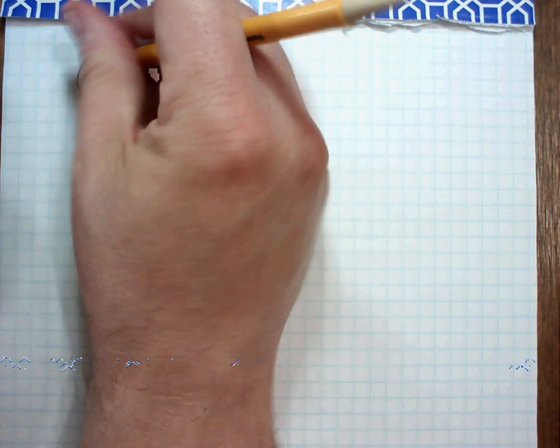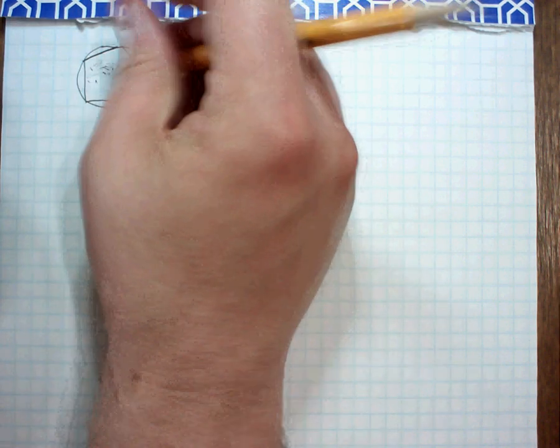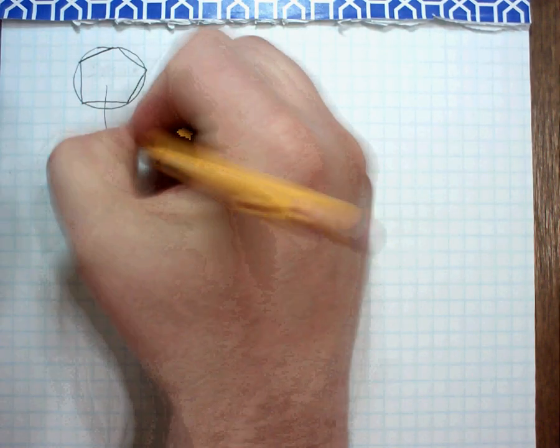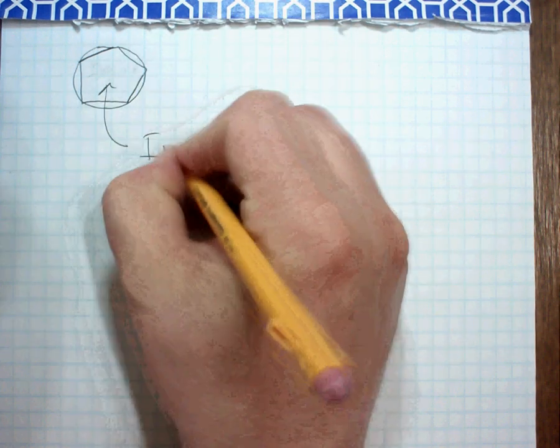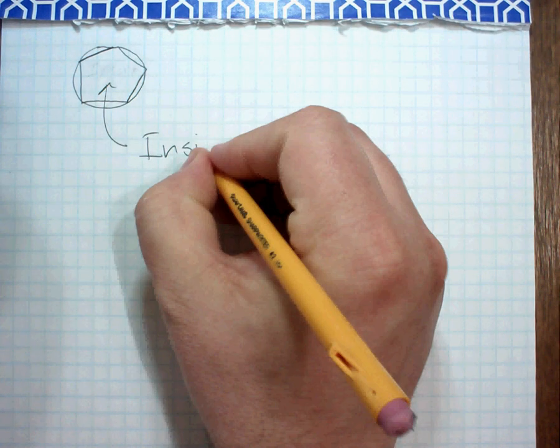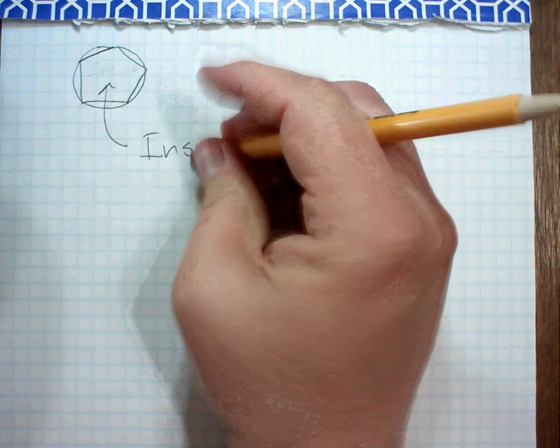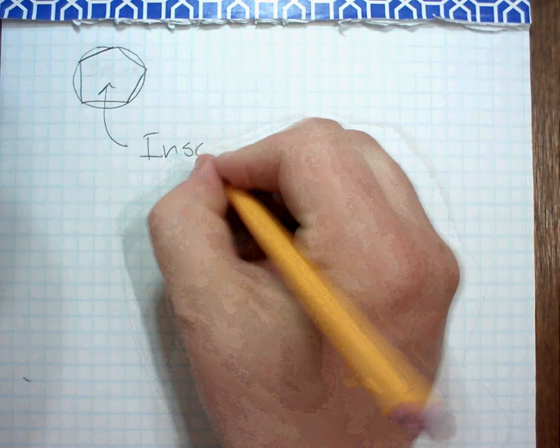Oh shoot, it won't fit inside the thing there. I should have drawn it bigger. So this is what we call an inscribed. I need another cup of coffee is what I need.